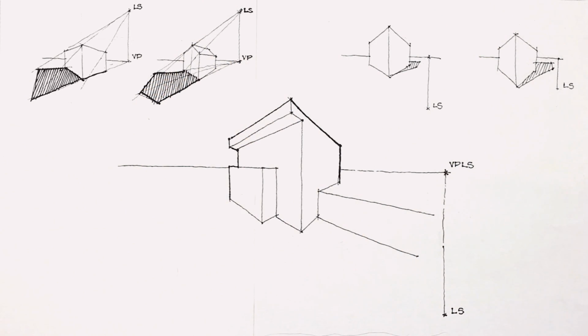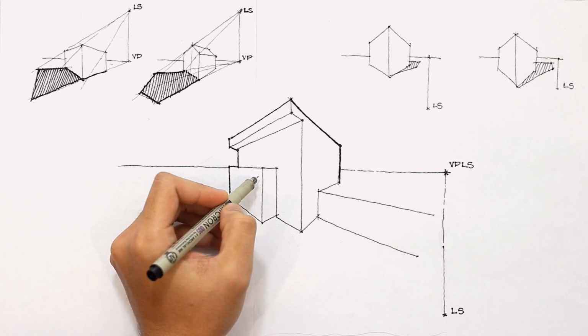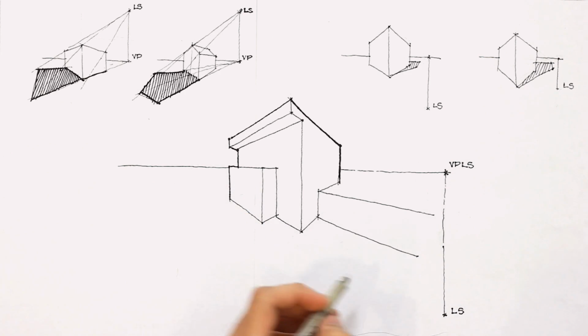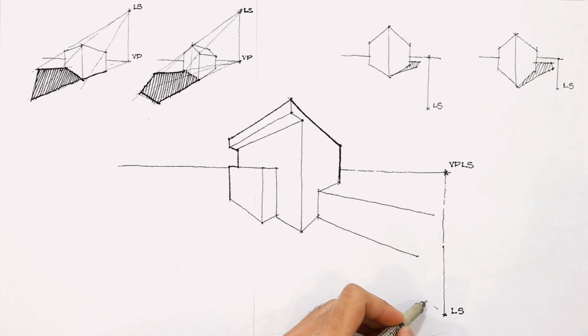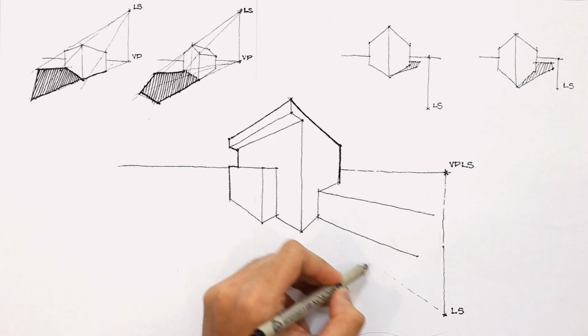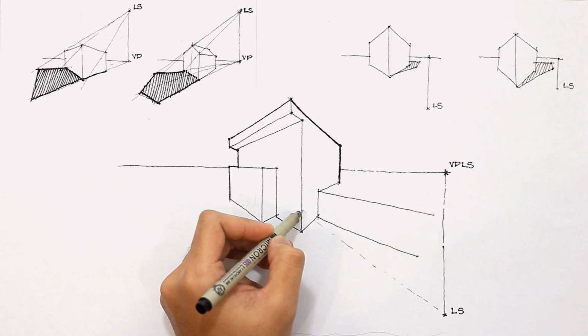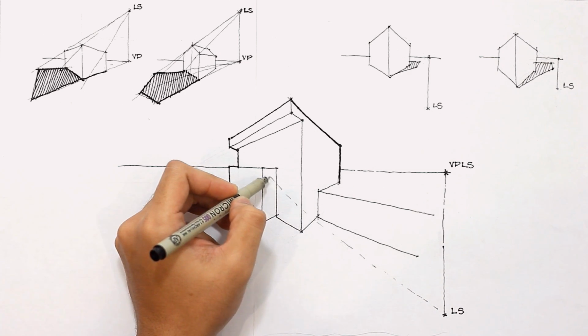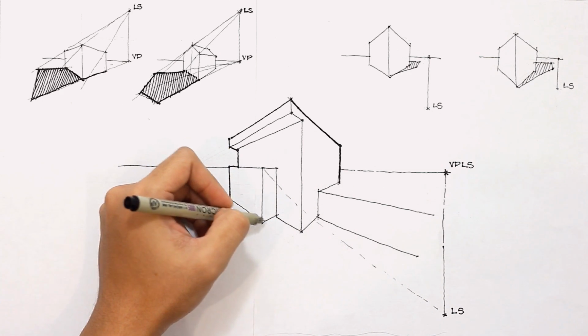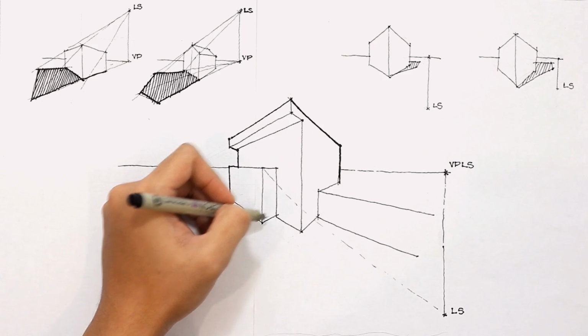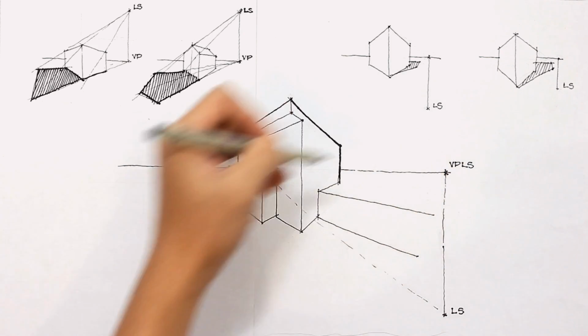Alright, let's go to the first setup. It will have the same process as the previous video, where you will connect the light source to the edge of the object. And the base of the edge will be connected to the vanishing point of the light source.